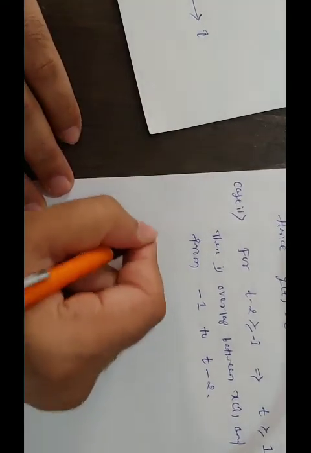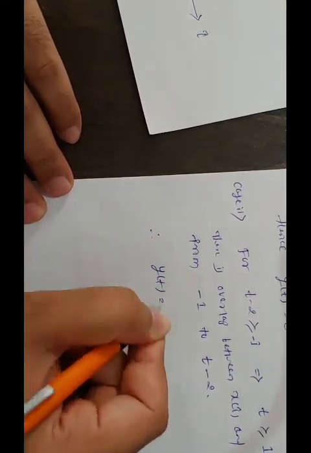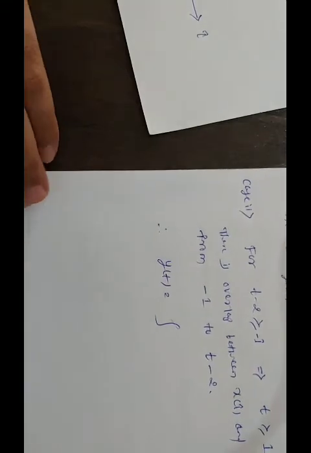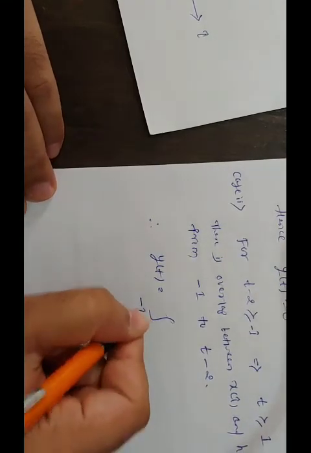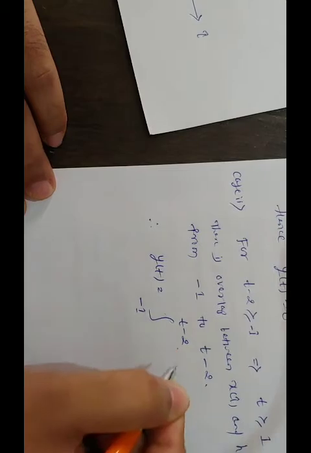Therefore y of t equals the integration, and the integration range is from minus 1 to t minus 2.